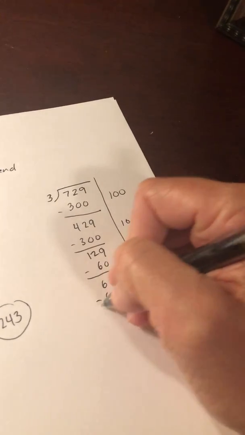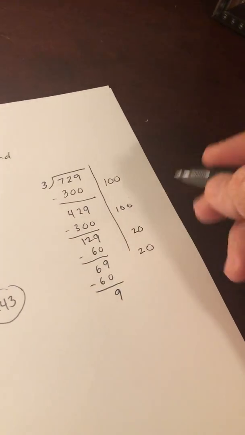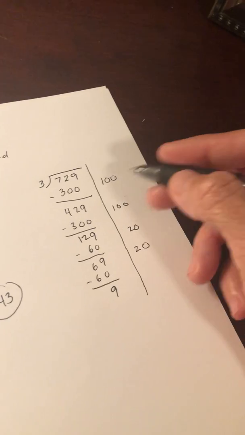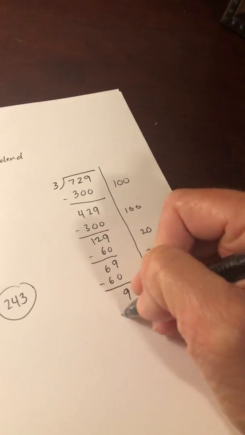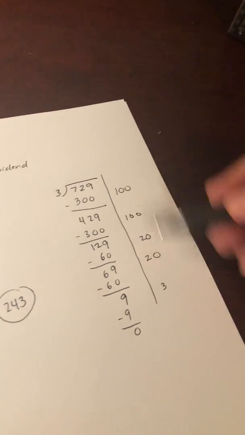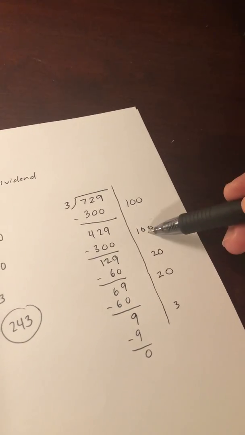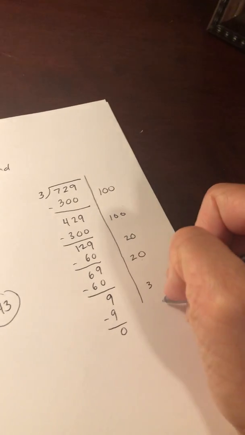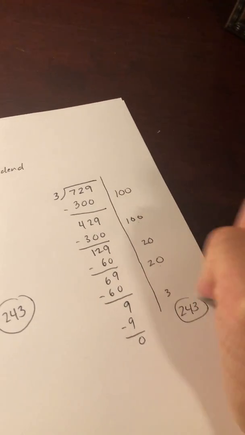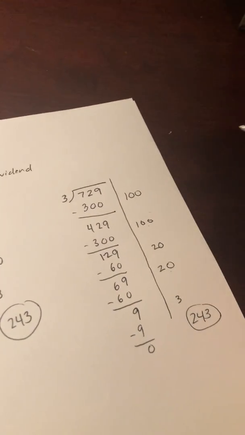It's going to be 60 again. And that leaves you with 9 left over. We still got to keep dividing. 3 times 3 gives me 9, and none left over. Now that's a lot of partial quotients, but even if you did it in smaller chunks, this is 240 and 3. So same answer, doing it with facts that were simpler for you.